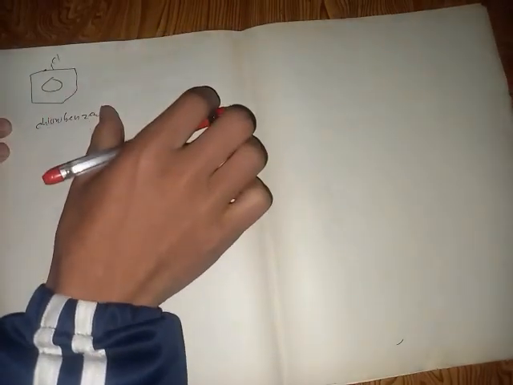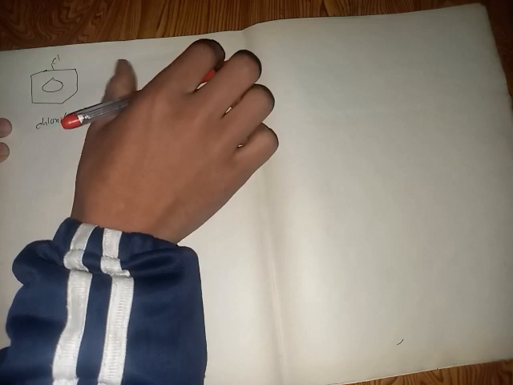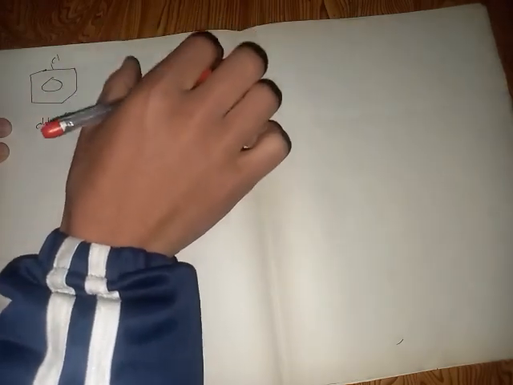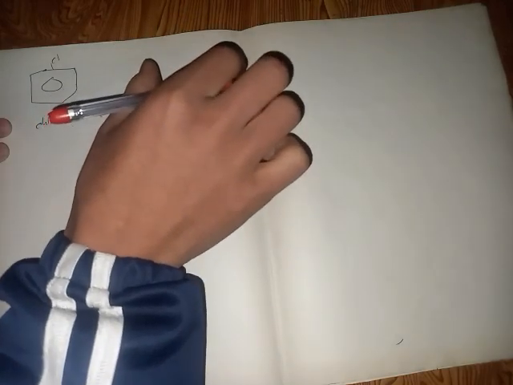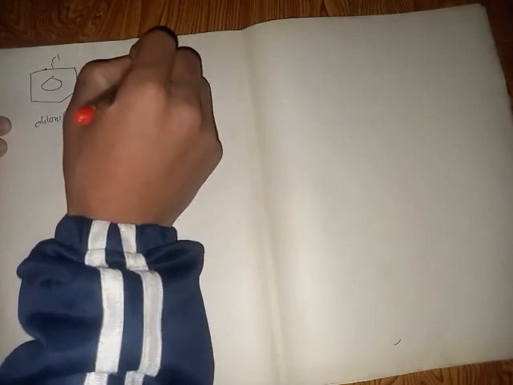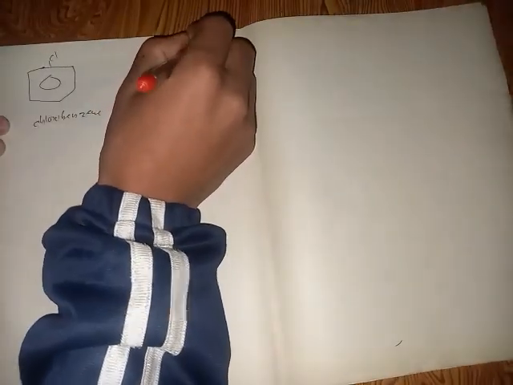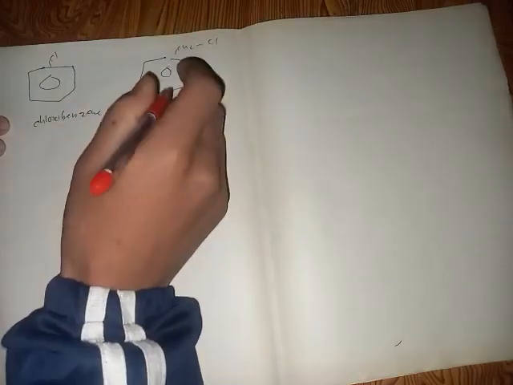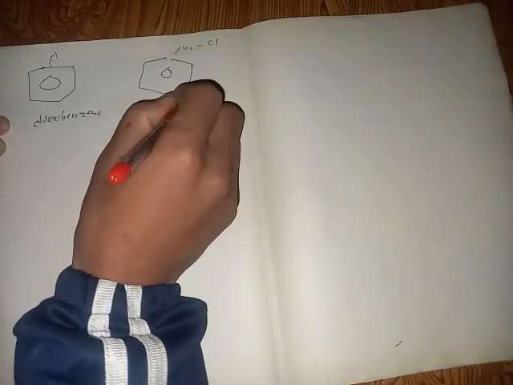Then we can see clearly that an aralkyl halide, or side chain halide, is a halide in which the halogen is bonded to the carbon of the side chain attached to the benzene ring. The structure is CH2Cl, and the name of the compound is benzyl chloride.